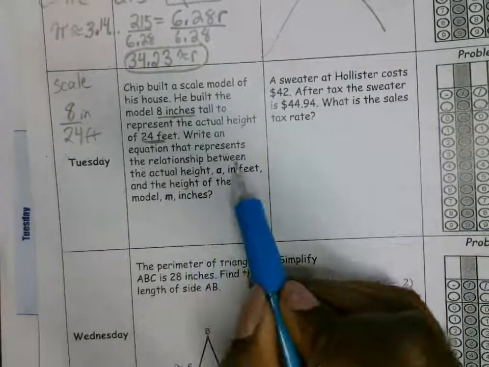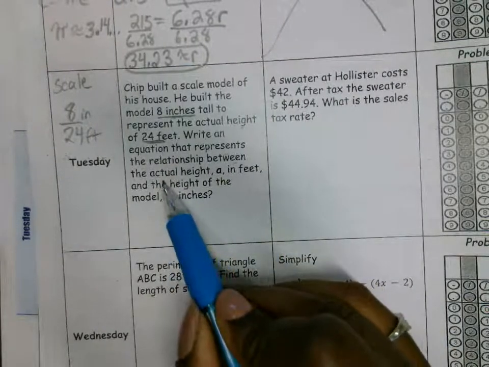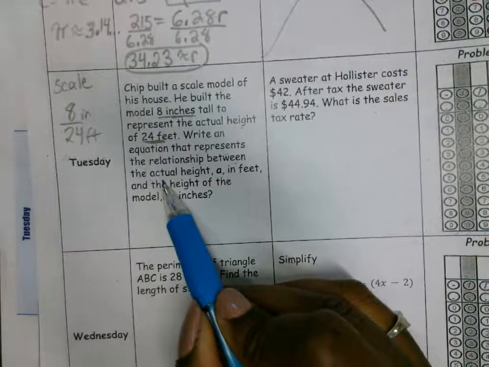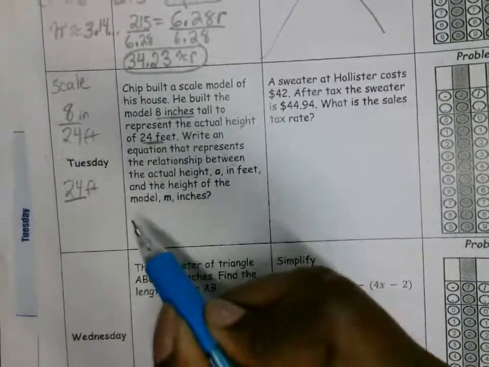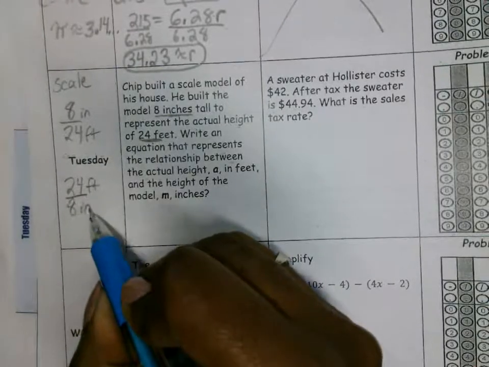Write an equation to represent the relationship of the actual. So they want the actual on top. Let's do actual first. Feet. And then 8 inches on the bottom. That's fine.